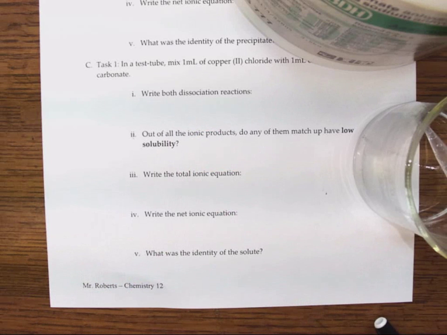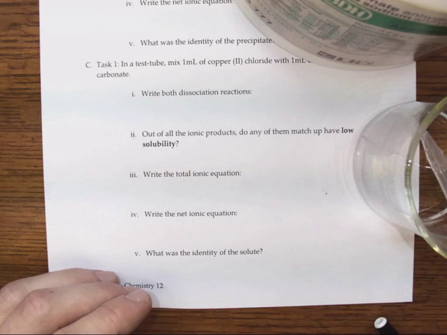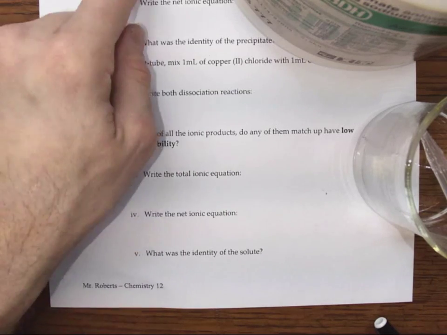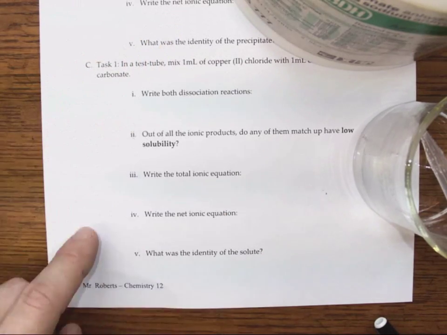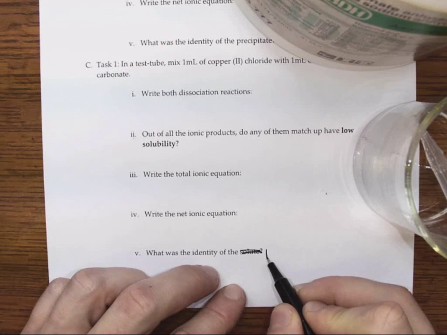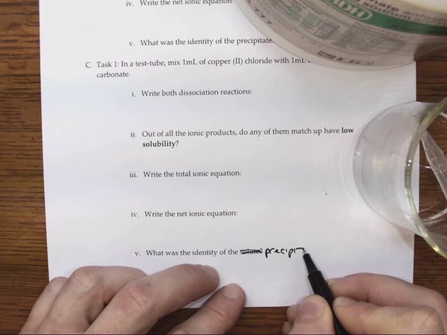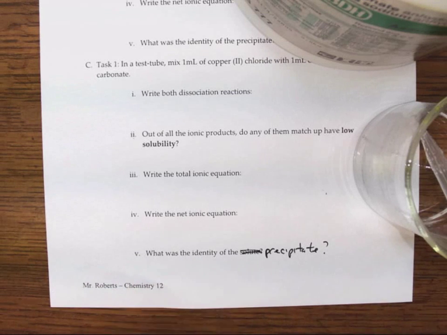Okay, so each of these mixtures form some precipitation. And really our efforts now are to figure out, okay, can we fill out all of this and find the identity of the, oops, not the solute, precipitate. So I wish you luck with that, trying to solve the identity of each of these precipitates.